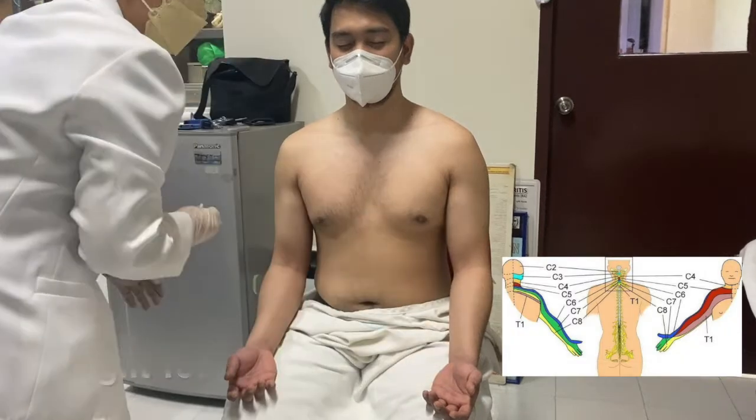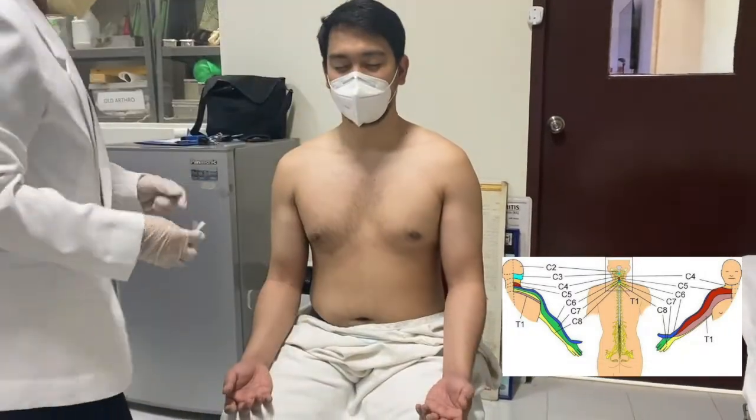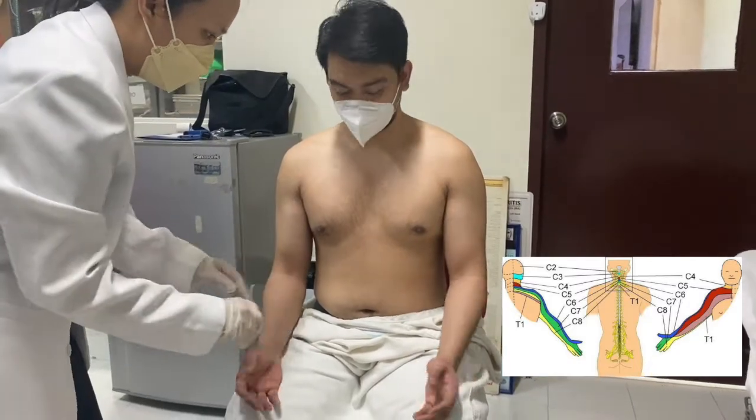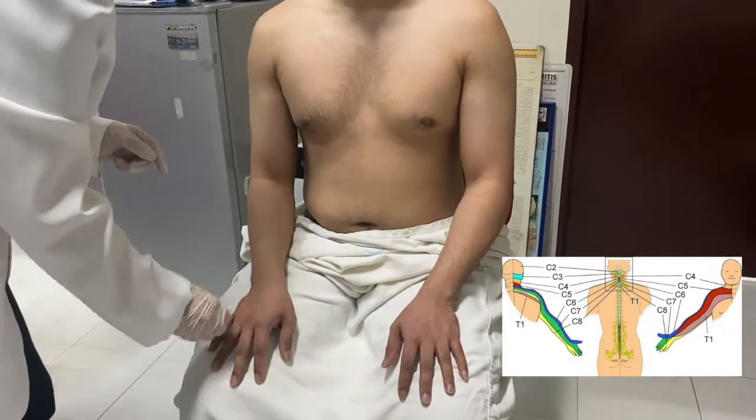Always test both the right and left dermatomes. We interpret these sensations using a percentage as reported by the patient. It is also important that we ask the patient to close their eyes so as to increase the accuracy of our exam.